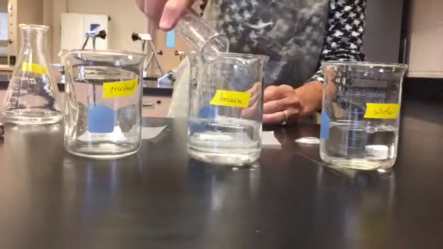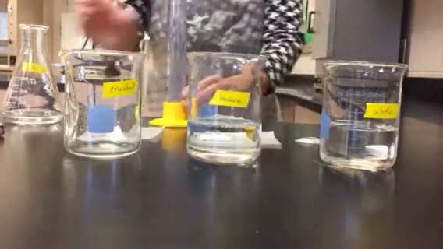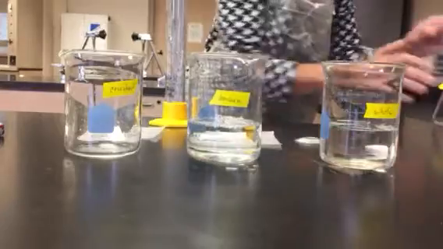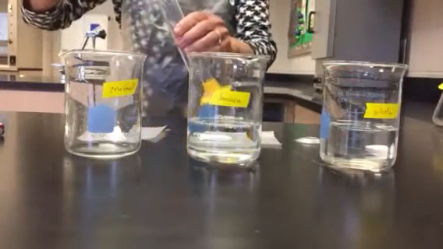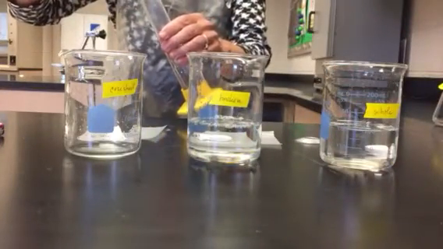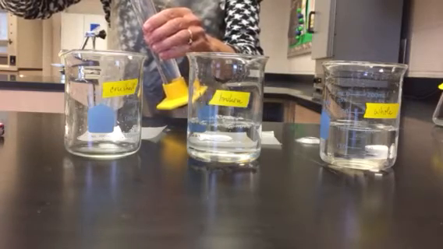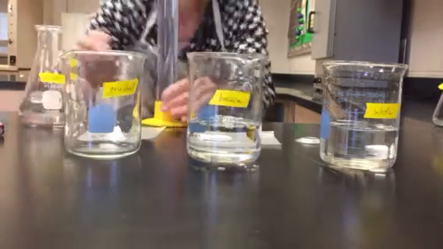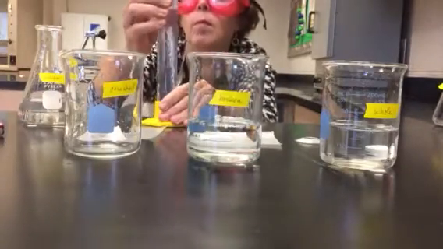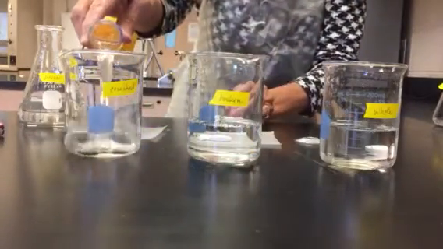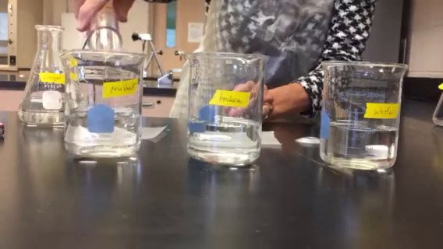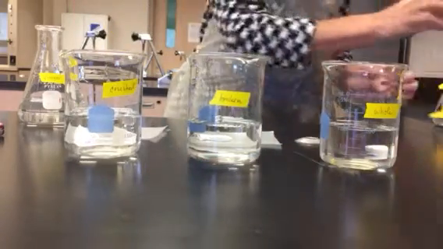I have 100 milliliters in the second one. And I have 100 milliliters in the third one. So all beakers have the same volume of vinegar.